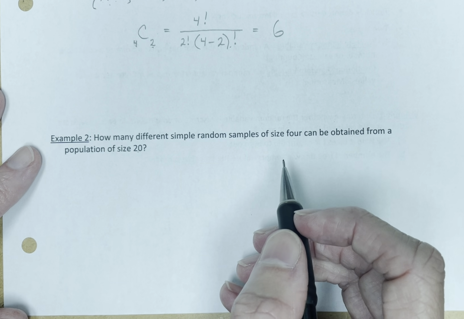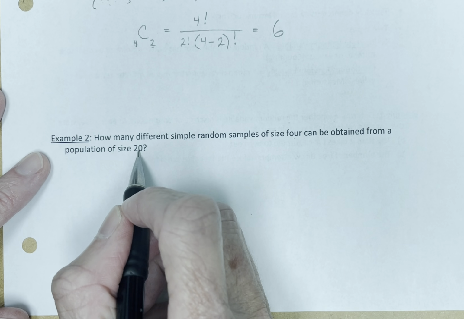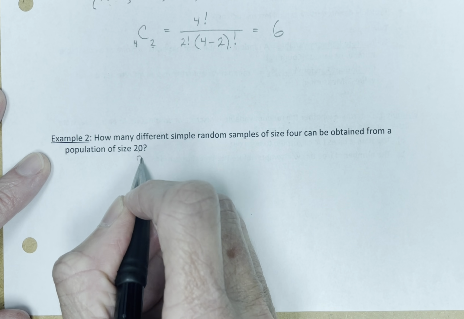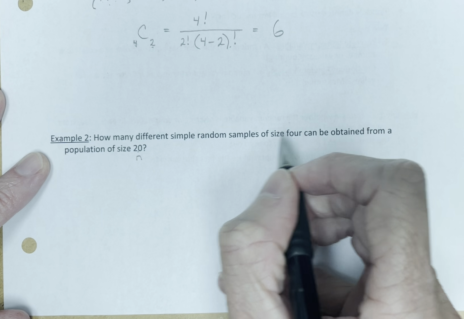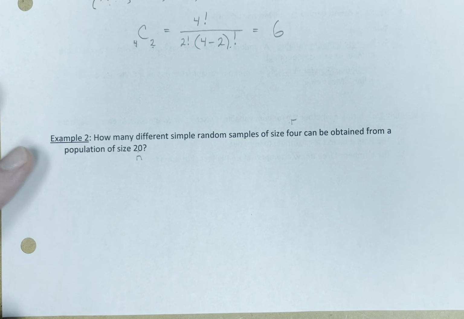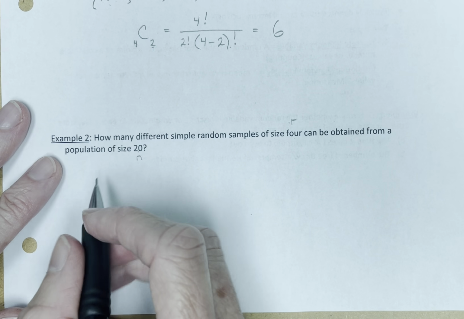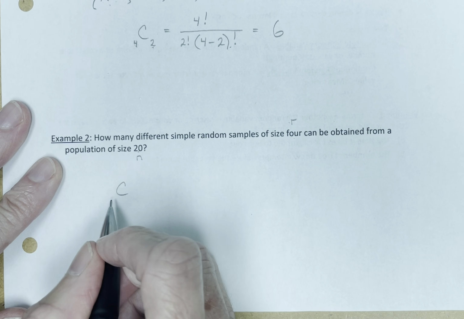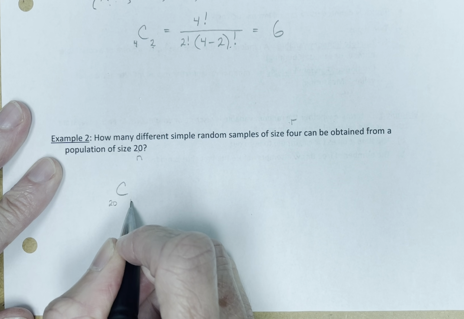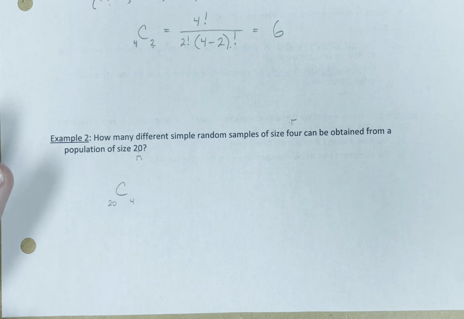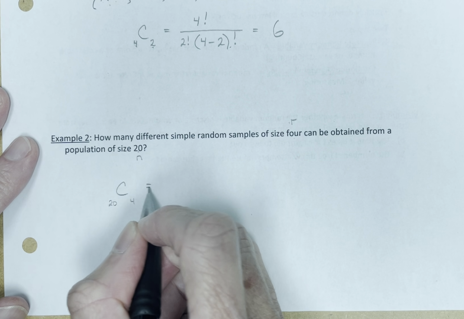Okay, so this is a combinations problem. We have a population of size 20. This is our N. And we want samples of size 4. This is our R. So we're going to use the combination. N is 20. We're choosing groups of 4. And you're in the group whether you're chosen first, second, third, or fourth. It makes no difference. Who cares when you were chosen? You're in the group.